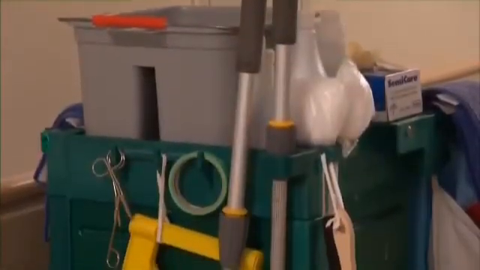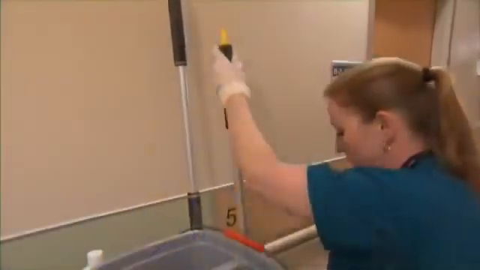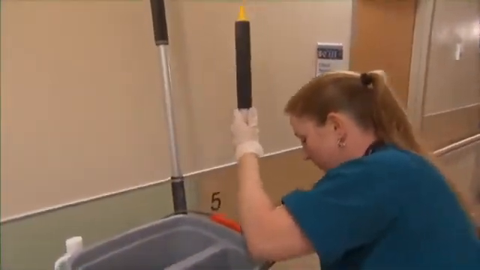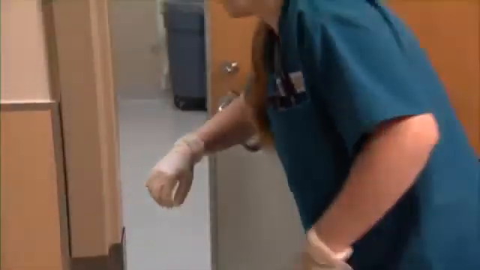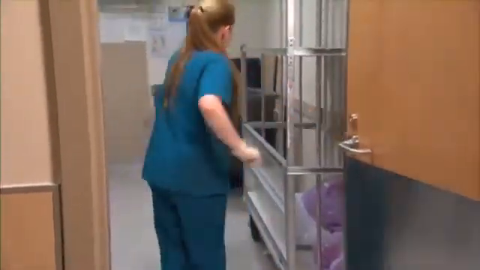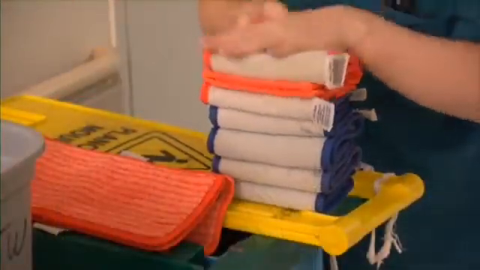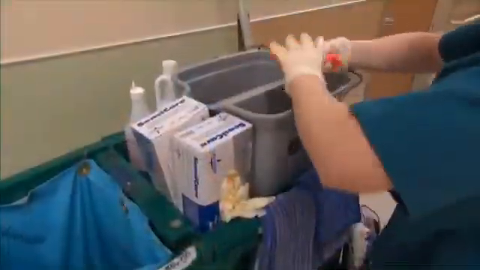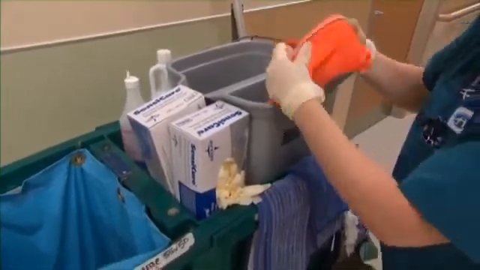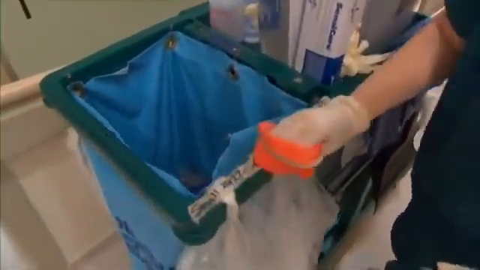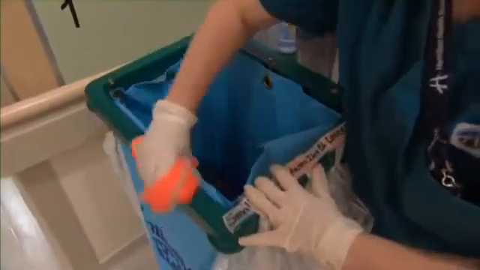All the tools used for cleaning and disinfecting must be cleaned and dried between uses, including all mop heads and cloths. Mop heads must be laundered daily, and all washed mop heads must be dried thoroughly before reuse. Also, make sure all housekeeping carts and carts used to transport waste are cleaned thoroughly at least once a day.